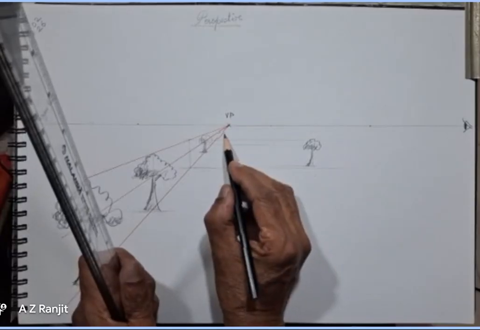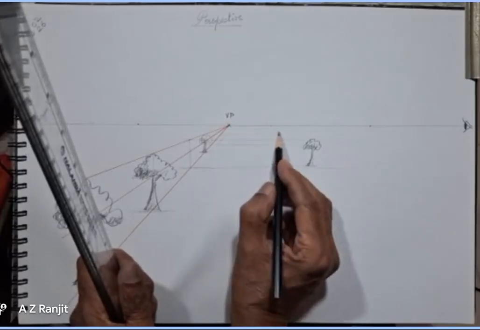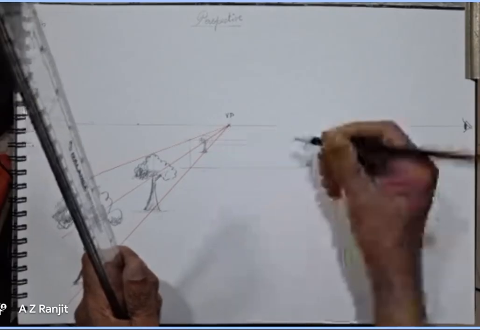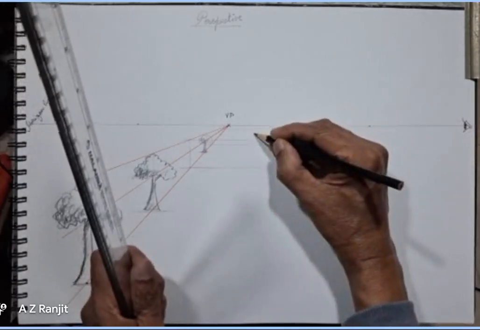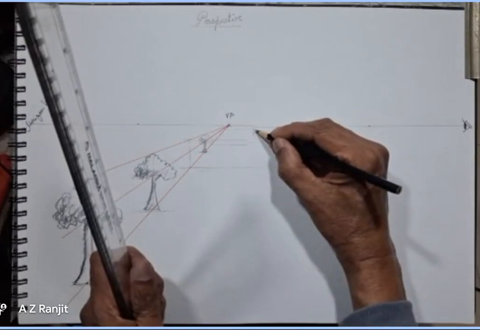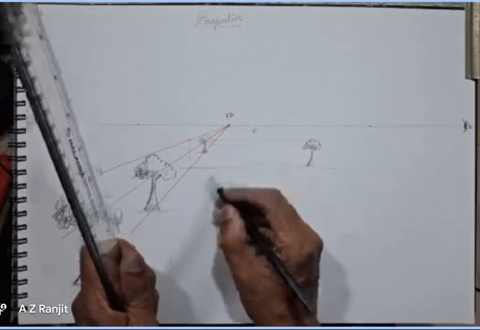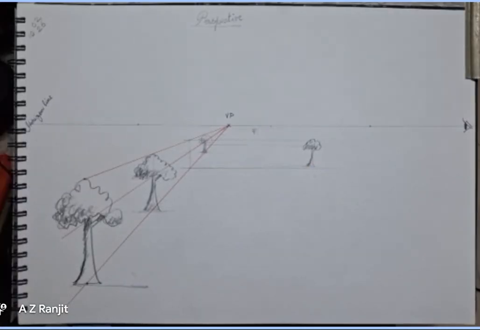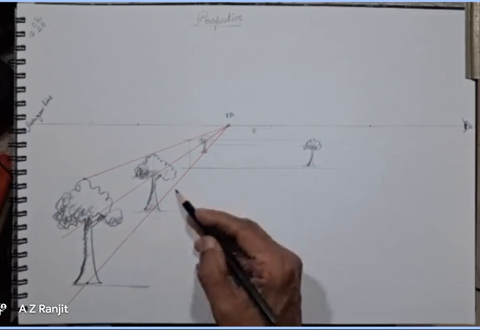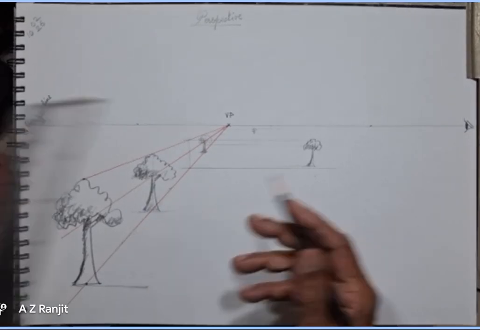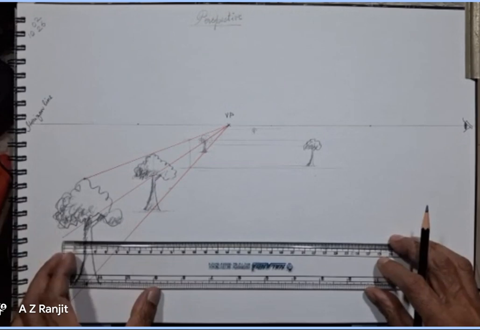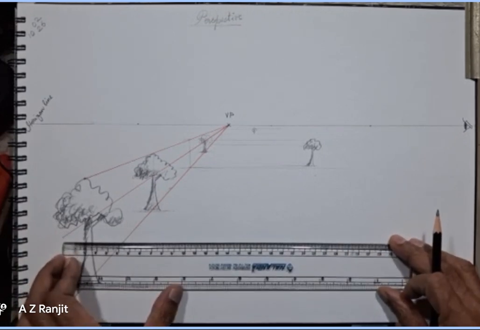And there is one more tree here, which is coming here. There is one tree here, one tree here. I'm drawing parallel lines.